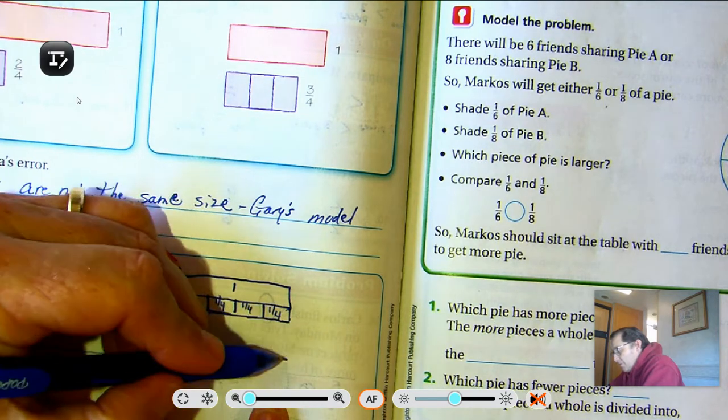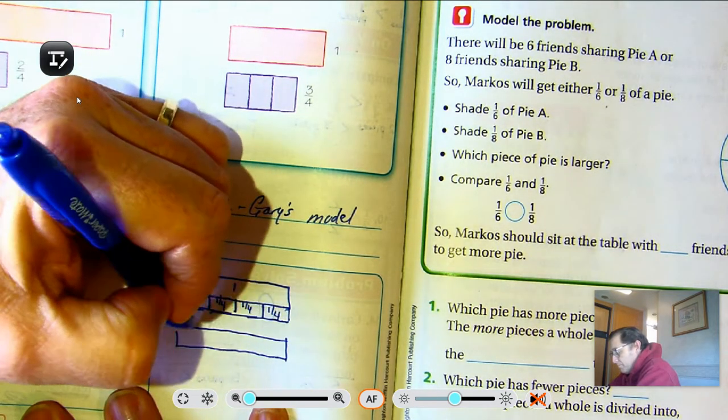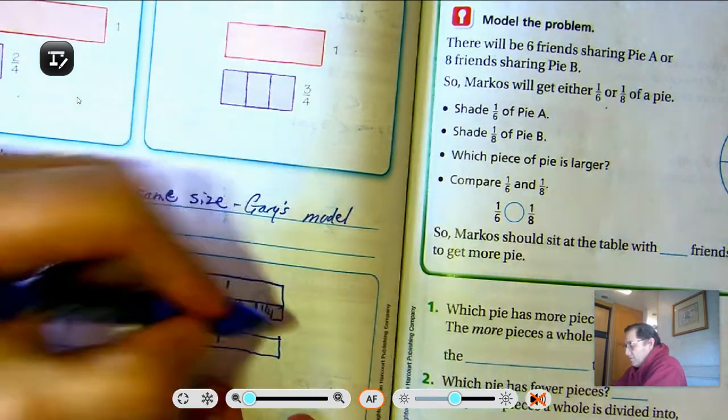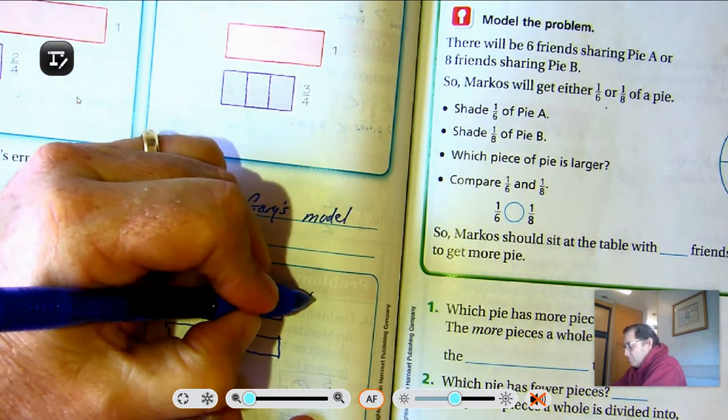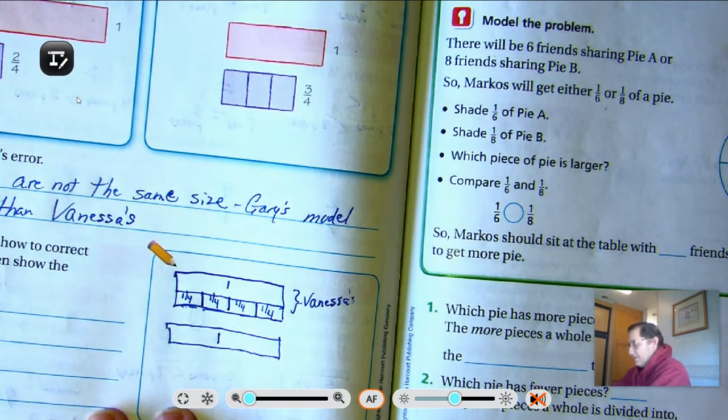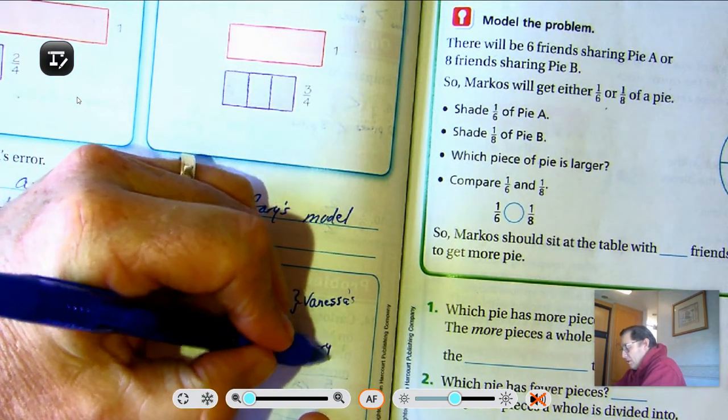Okay, well, so what I'm doing is I'm redrawing both of the models. Okay, so we can call this, should have been Vanessa's model, and this one will be Gary's model.